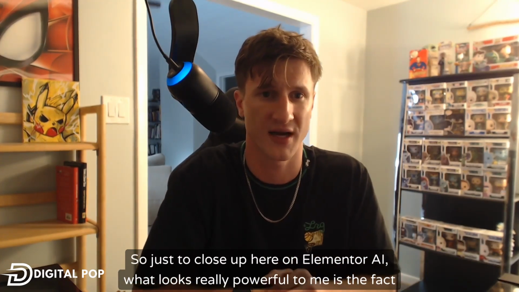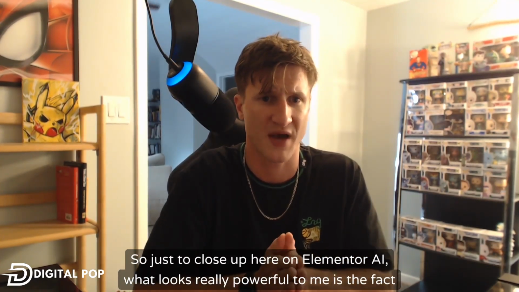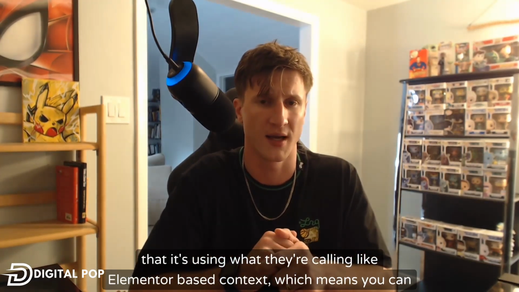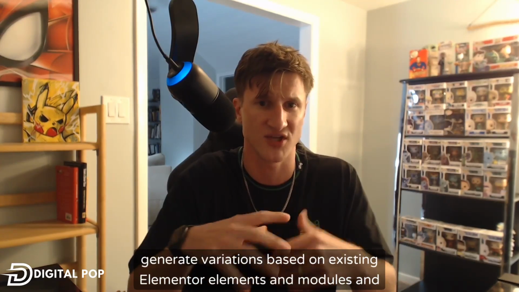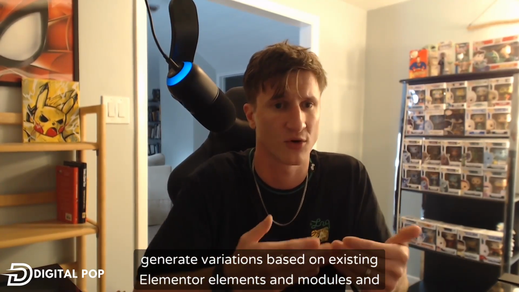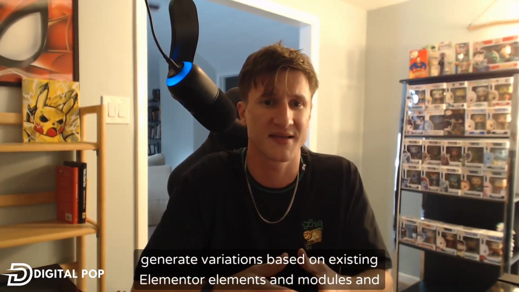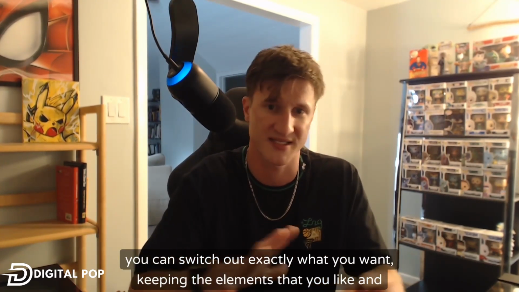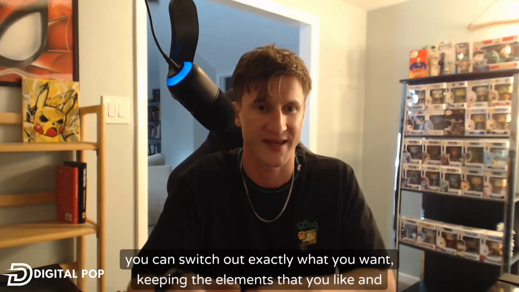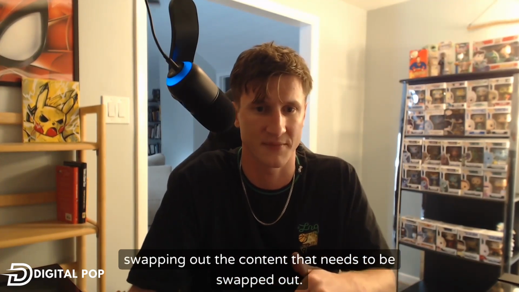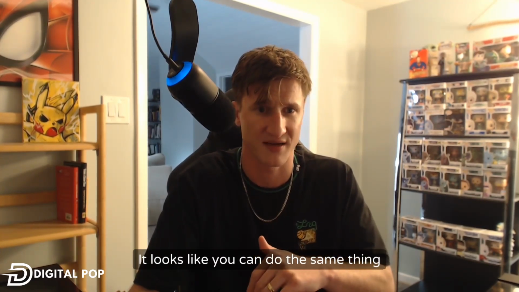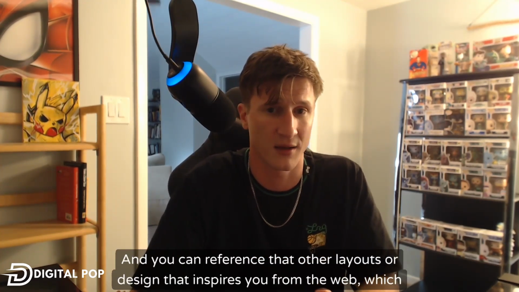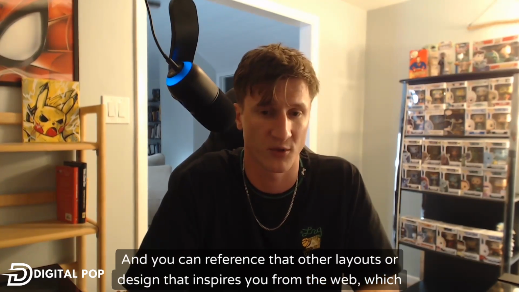So just to close up here on Elementor AI, what looks really powerful to me is the fact that it's using what they're calling like Elementor-based context, which means you can generate variations based on existing Elementor elements and modules and containers. So you can take what's already there in the templates or in the pre-made containers, and you can switch out exactly what you want, keeping the elements that you like and swapping out the content that needs to be swapped out. It looks like you can do the same thing for almost any layout that you find on the web. And you can reference that other layouts or design that inspires you from the web, which is a really cool feature.